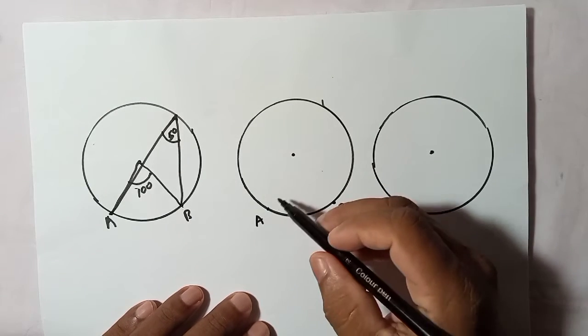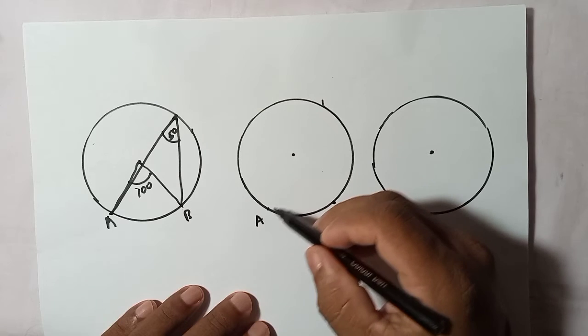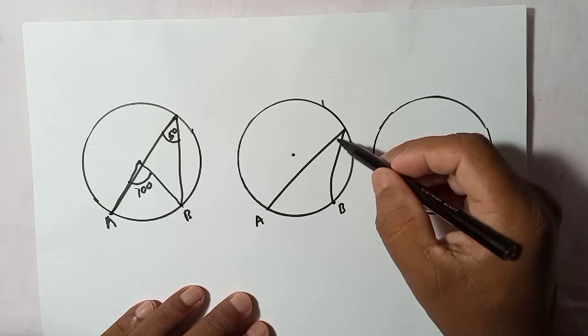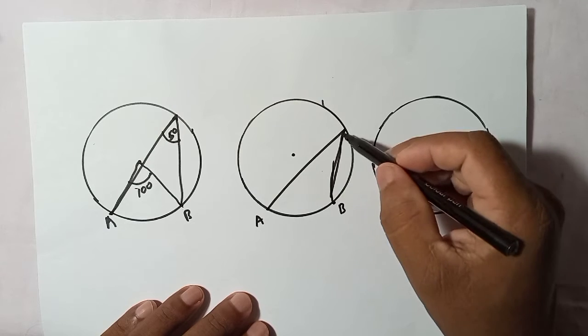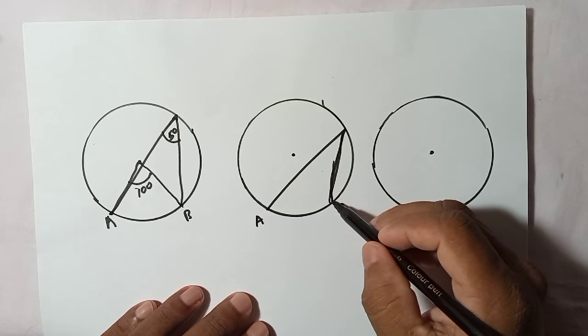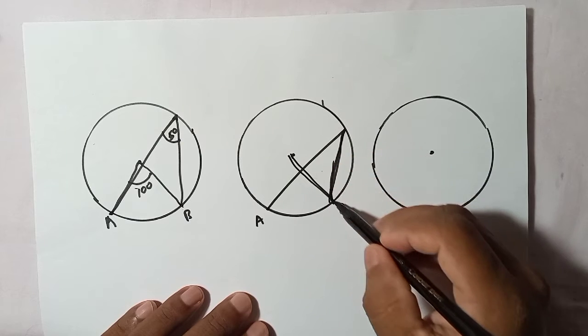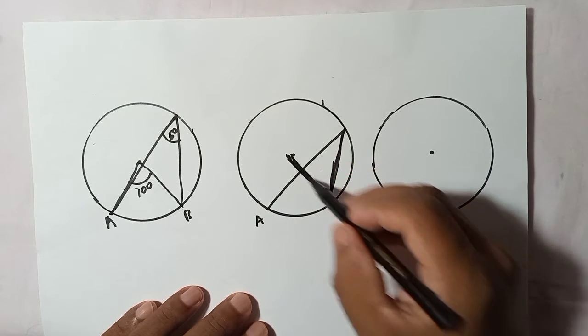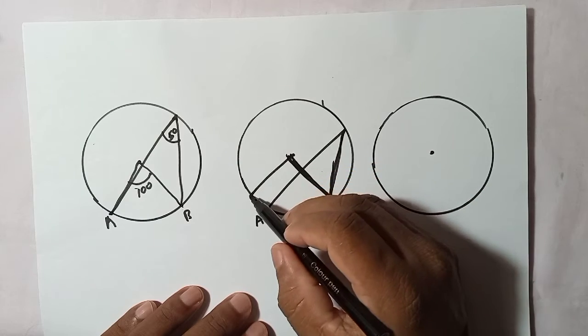Now A and B. Think if you got it like this, from A and B go to the circumference, like this. Now think this way, and the other one is like this, A from B, and it goes like this.